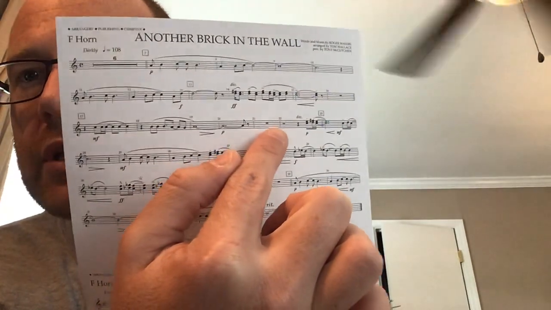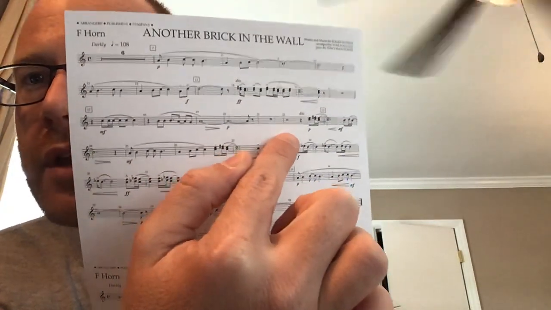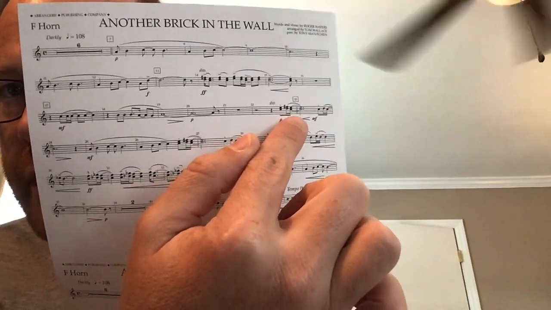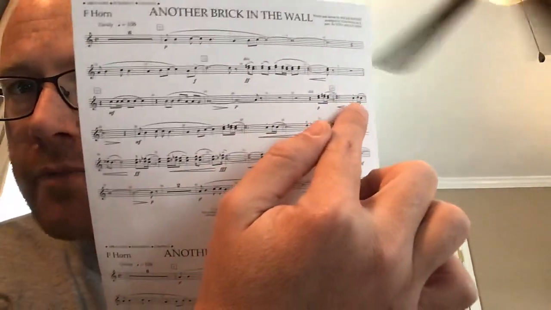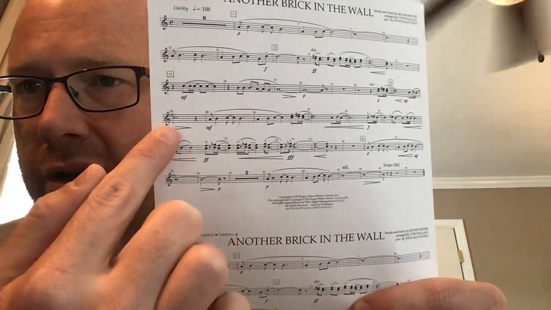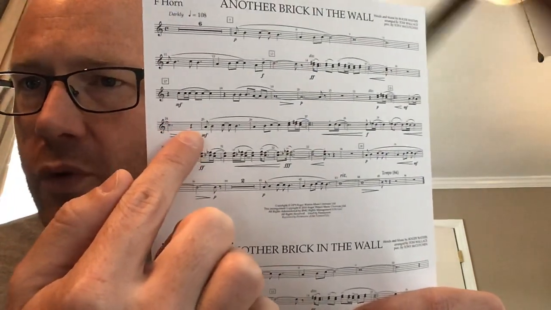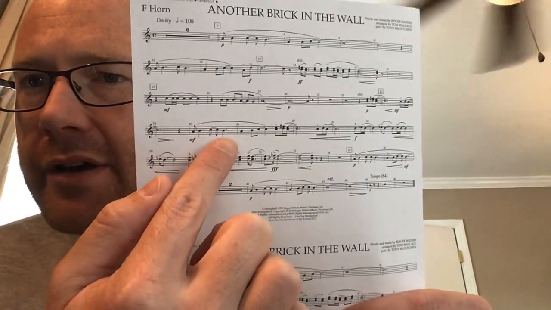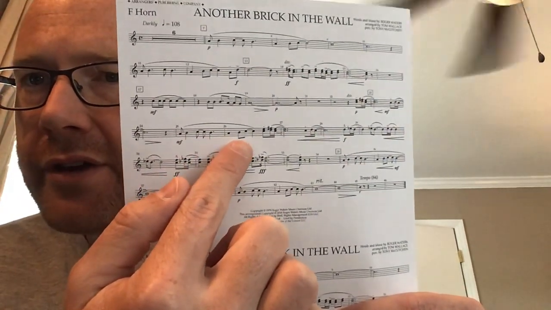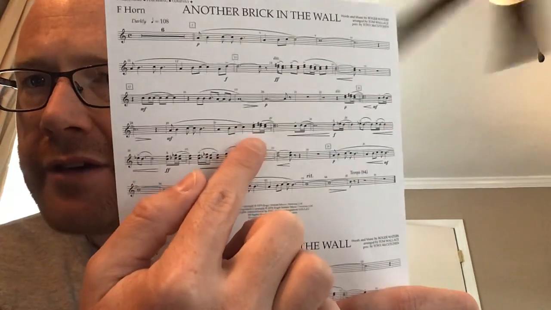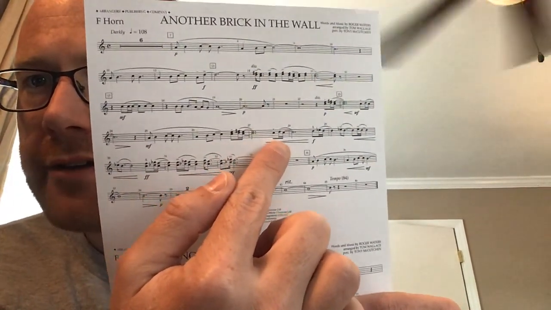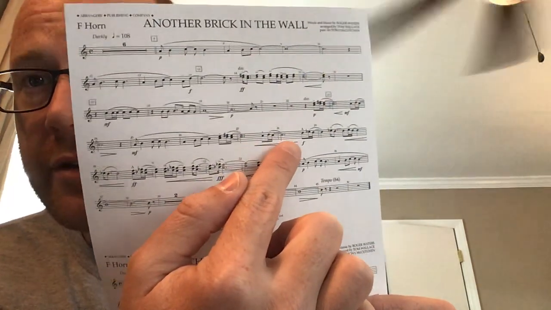1, 2, 3, 4. 1, 2, 3. Ba ba da, ba ba da, 4. Ba da da da da da da da da da da da da.